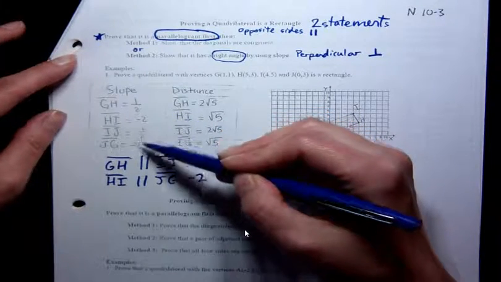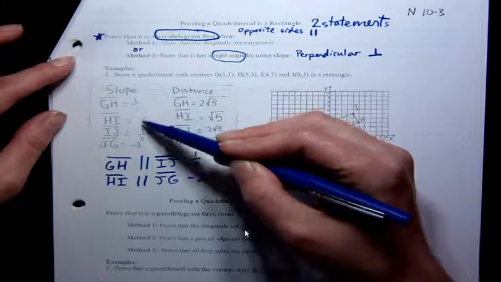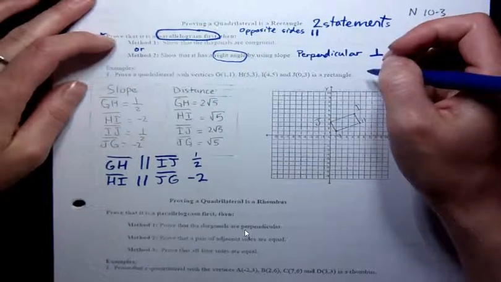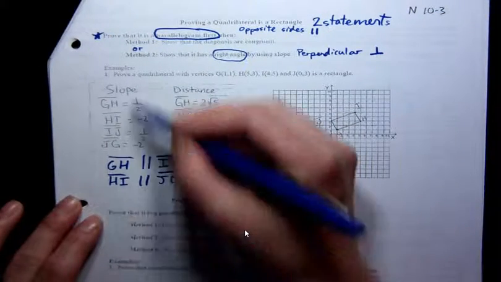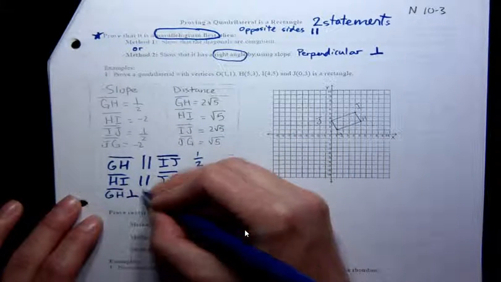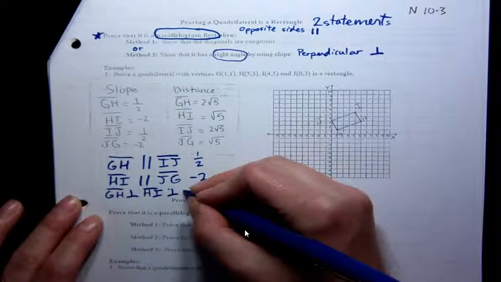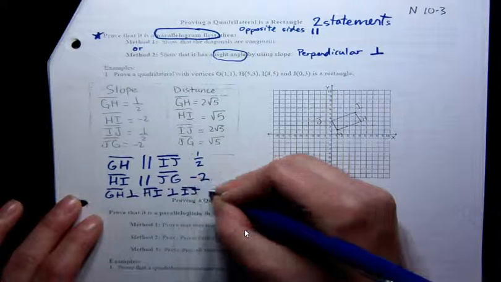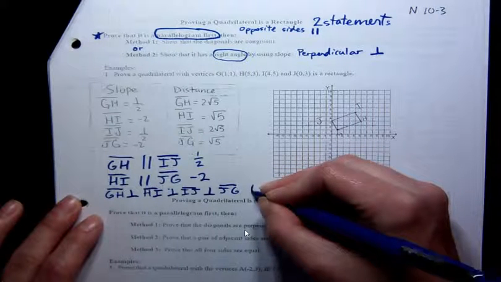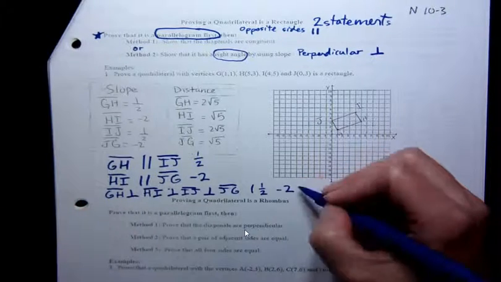which means they're opposite reciprocals, and we use this symbol. Are these perpendicular slopes? Yes. Yes, because 1/2, flip it over to 2/1, make it negative. So what I do to keep things really steady is when we're dealing with rectangles, I'm going to just say, hey, all of these are perpendicular. So I'm going to write out my statement. GH is perpendicular to HI, which is perpendicular to IJ, which is perpendicular to JG. And then as in my proof over here, I just say, hey, our slopes are 1/2 and -2. Those are the 2 slopes.